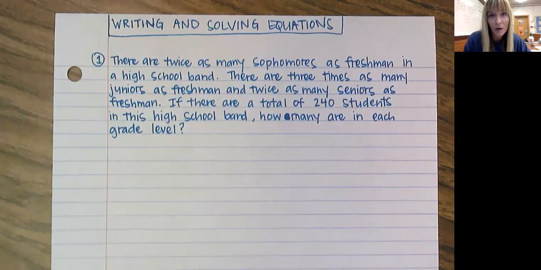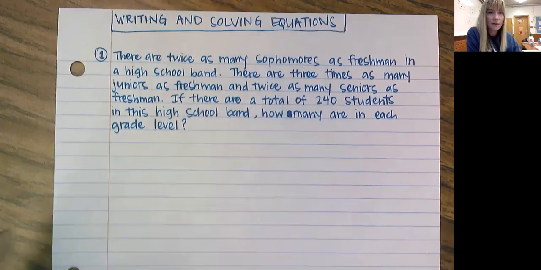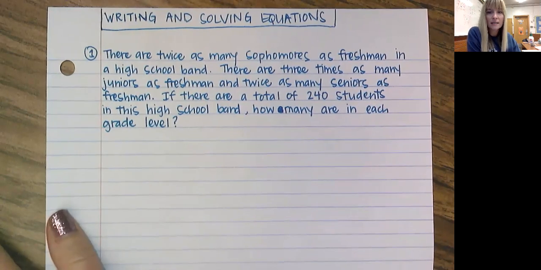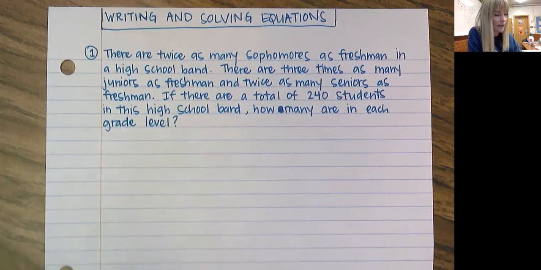So yeah, you're going to pause me and write it down. There's only 4 total questions. Yes, it's lots to write, but you know how we pick some papers now and you submit them for binder checks? Hang on to this one because odds are pretty good I'm going to pick this paper. All right, so on the top it says writing and solving equations. So here's what question number 1 says. Feel free to pause me if you need to write it all down.